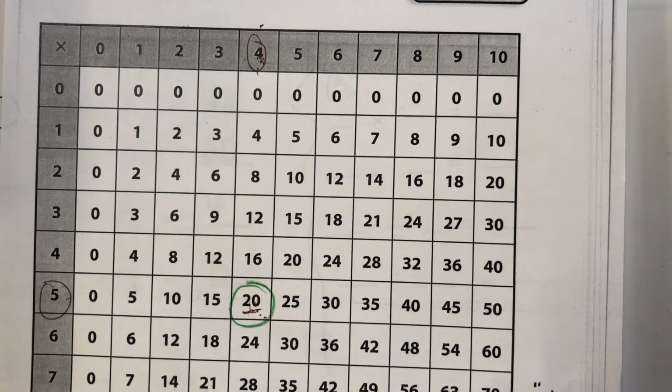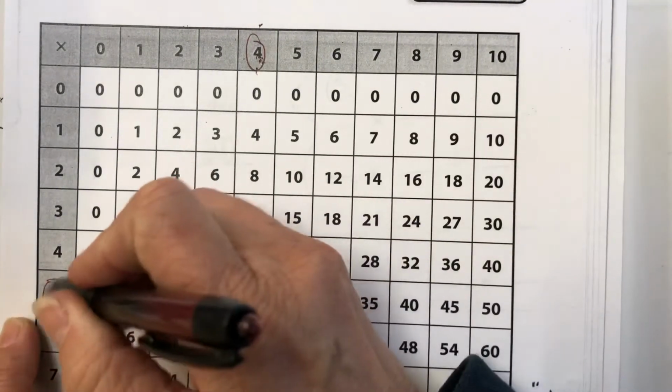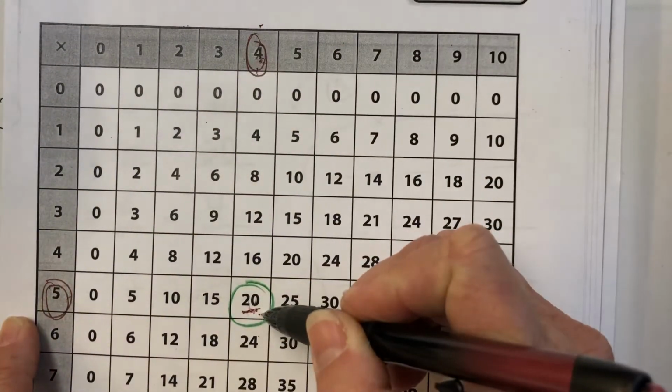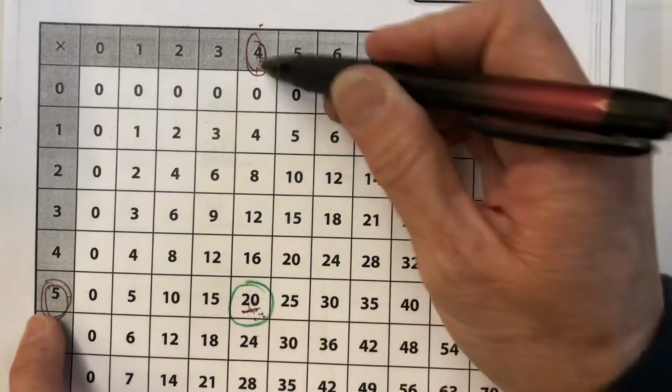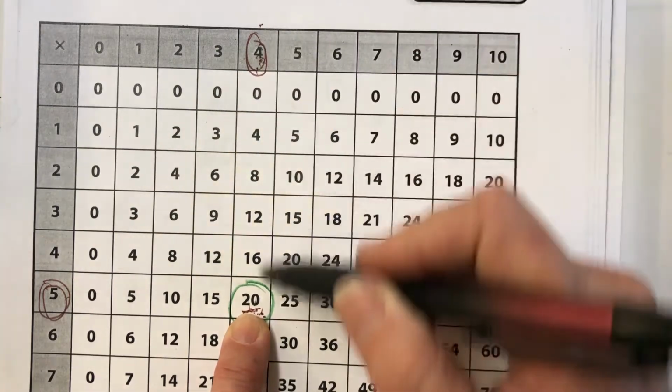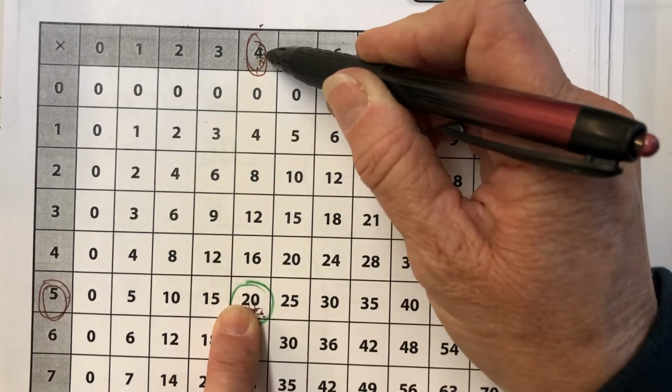Okay, married, fact family. How can any more numbers get mixed in when I'm dealing with 5, 4, and 20? They can't, can they? Because this is where they meet. And if I'm dividing by that, that's my other number. If I'm dividing by this, that's my quotient.